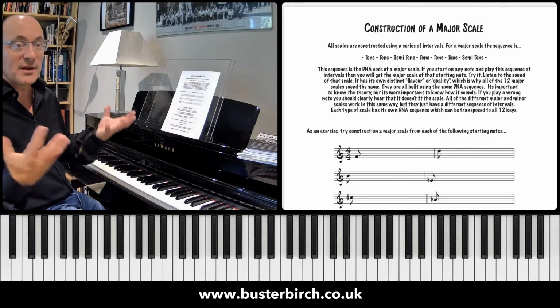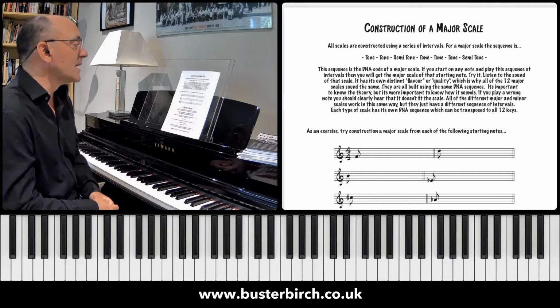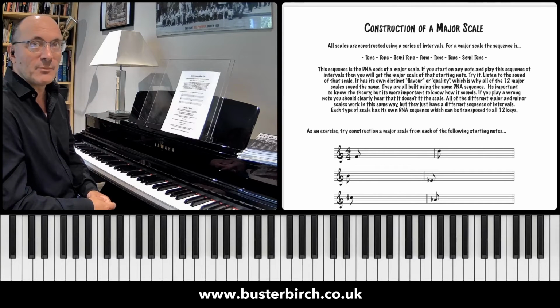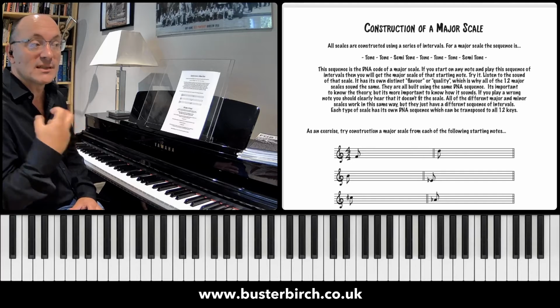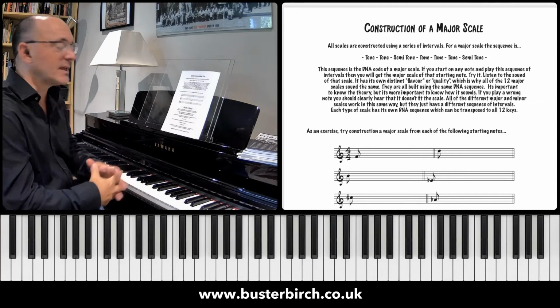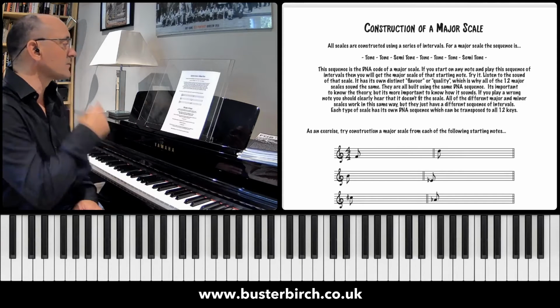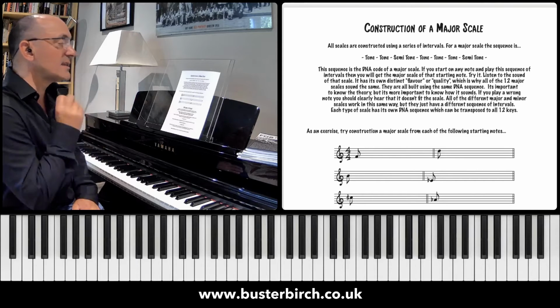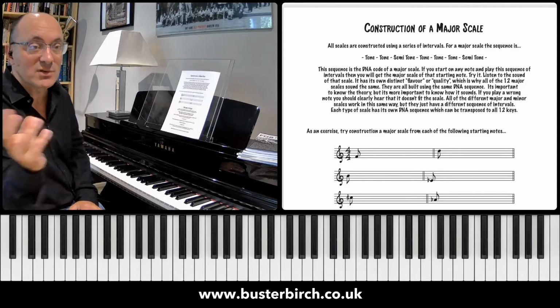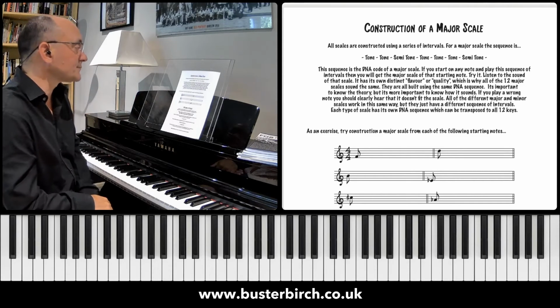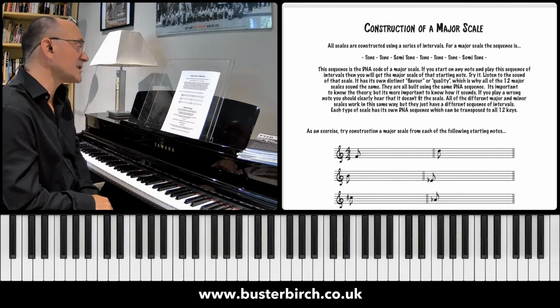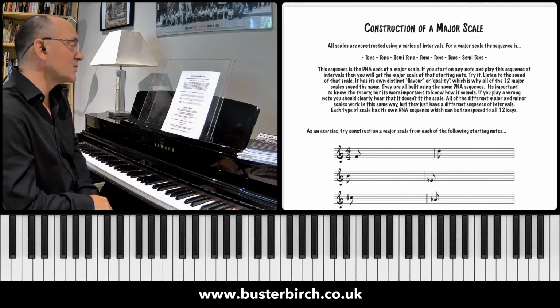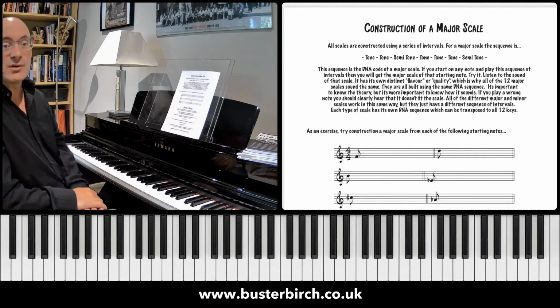I think most people can hear that, and the reason is we've become familiar with the sound or the flavour of that kind of sequence of intervals. All of the different major and minor scales work in the same way, but they just have a different sequence of intervals, which we'll look at on the next sheet. Each type of scale has its own DNA sequence, which can then be transposed to all 12 keys.